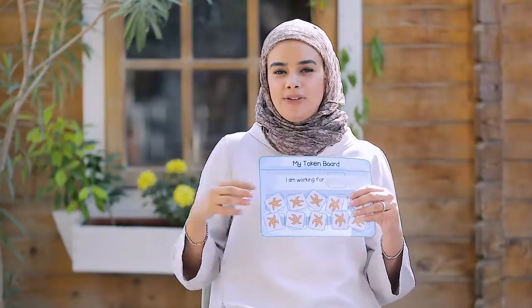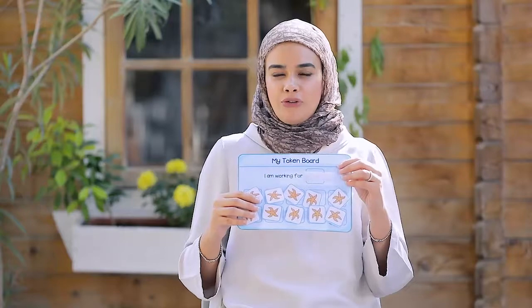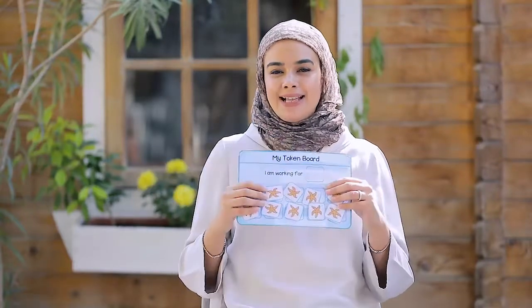The second thing is to use something called a token board. Now, a token board is a great tool to use when you're working on a non-favorable activity, basically an activity your child doesn't enjoy, because you're pairing up the non-favorable activity with a reinforcer or a reward. This basically acts like a sticker chart.